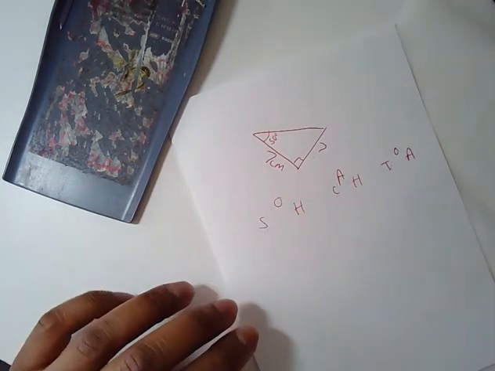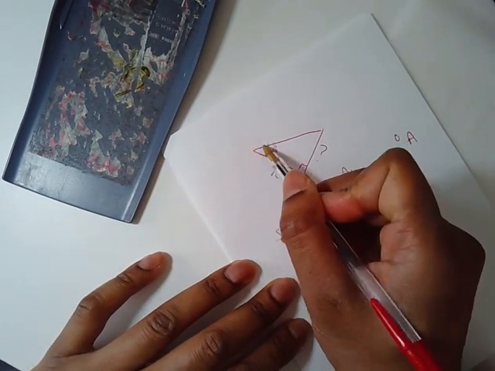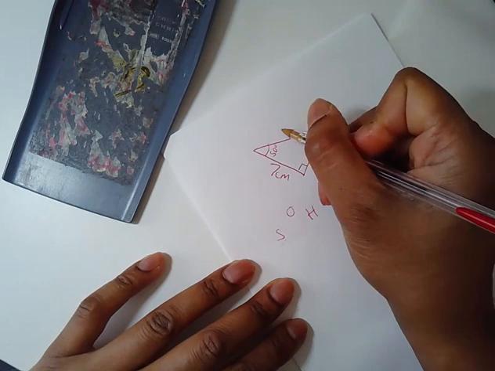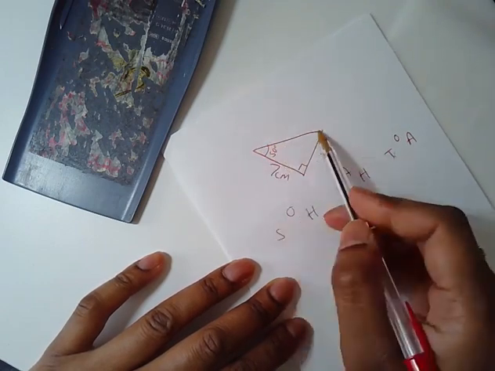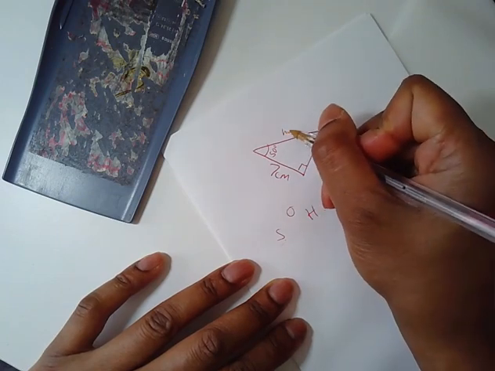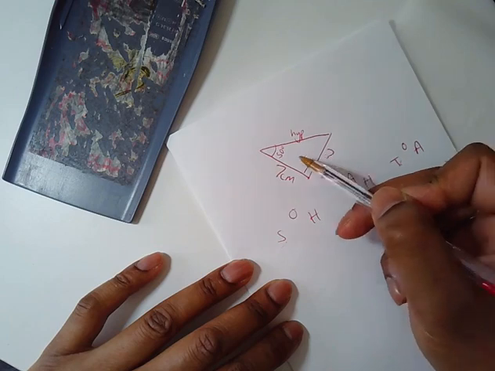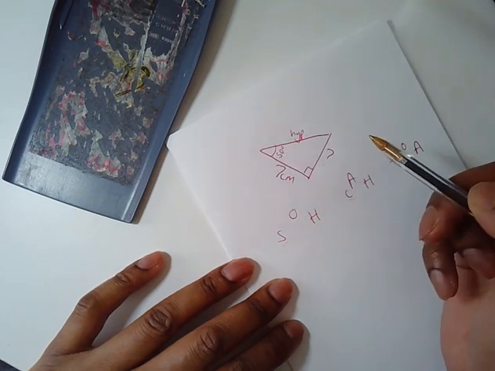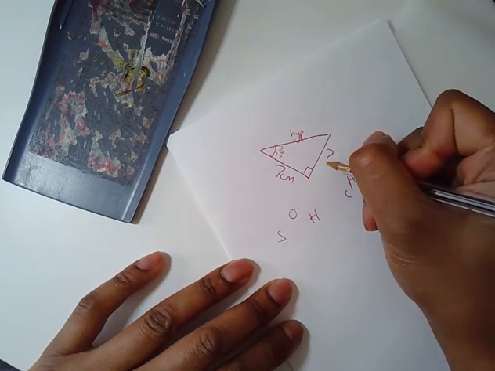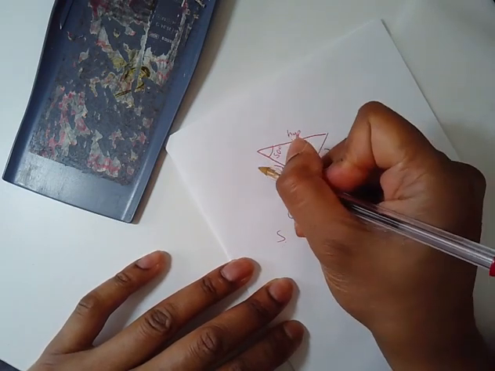So I'm going to label the diagram now. Always start off by labeling the longest side, hypotenuse. That's the longest side. Remember, the longest side is always opposite the right angle, so hypotenuse. The side which is opposite the angle we're going to use is called opposite. And there's only one word left over, it's adjacent.